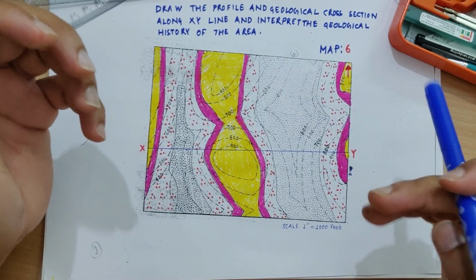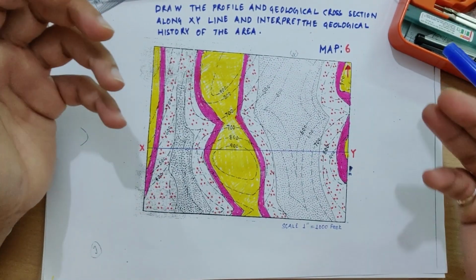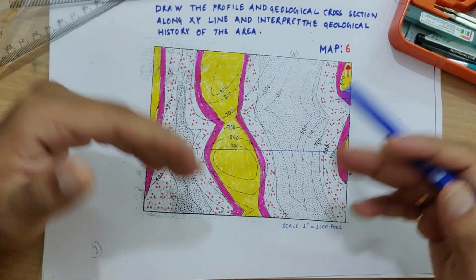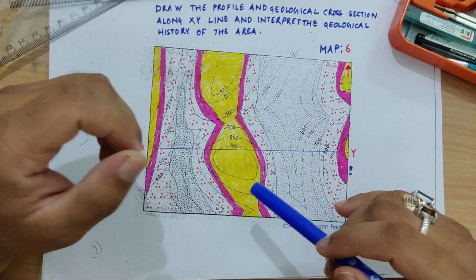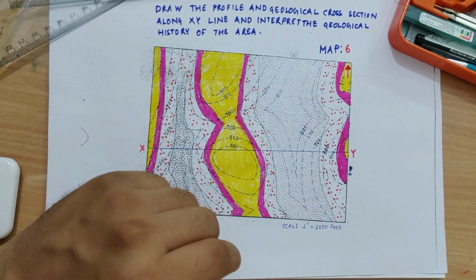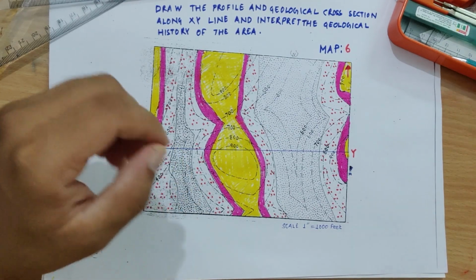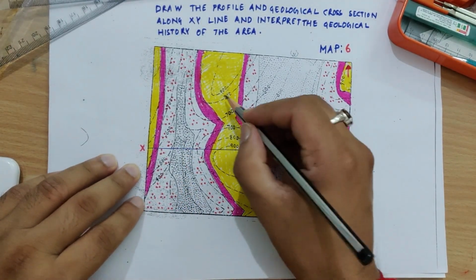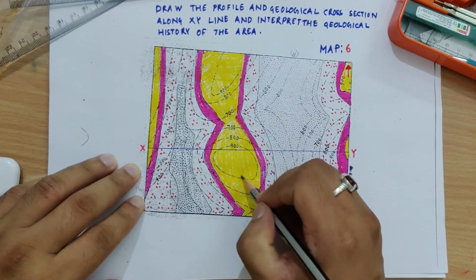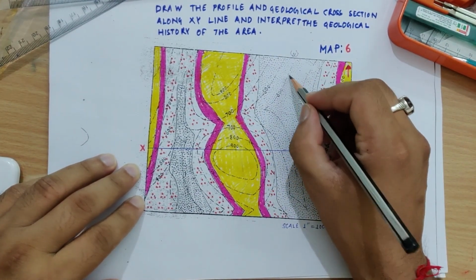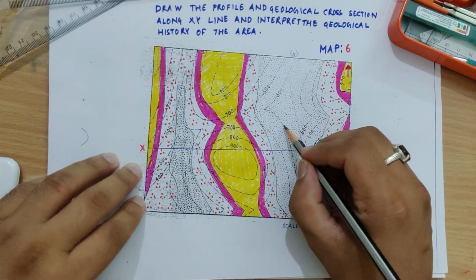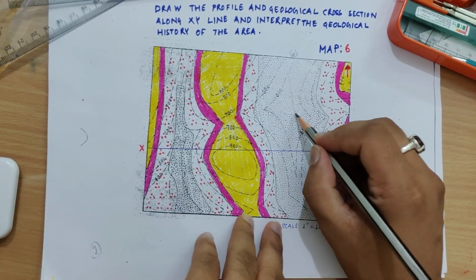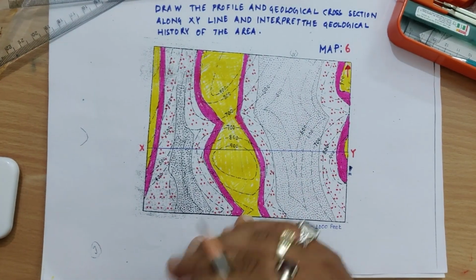Now we have to determine how many folds there are, that is, how many synclines and anticlines are present. In order to determine the syncline and anticline, we first have to draw the axes, and find out the repetition or the direction of bedding planes or direction of limbs across the axes.